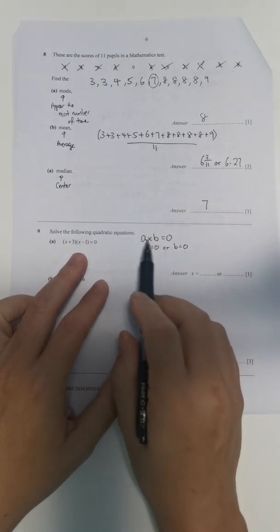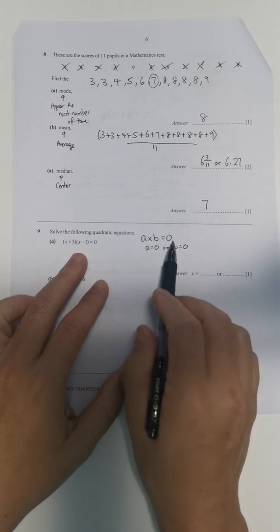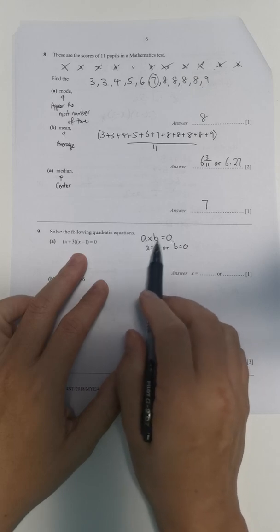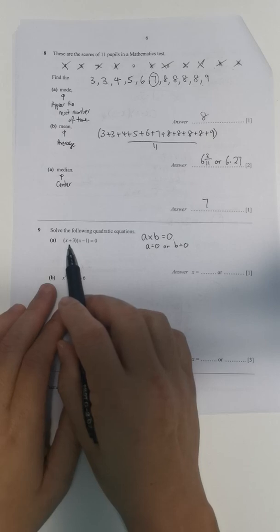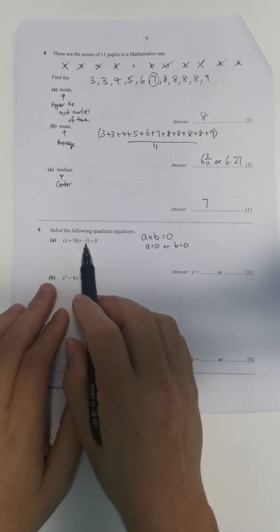Because if A is 0, B times 0 will give you 0. If B is 0, A times 0 will still give you 0. So likewise for this. Okay, so x plus 3 multiplied by x minus 1 equals 0.